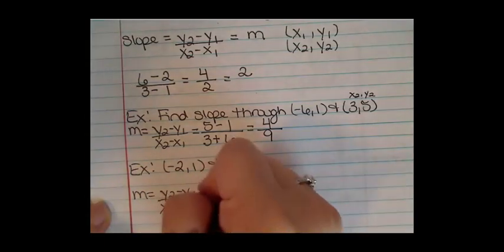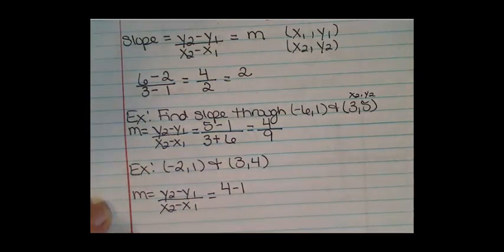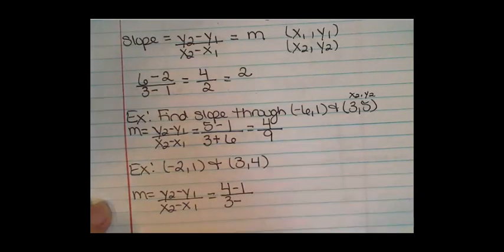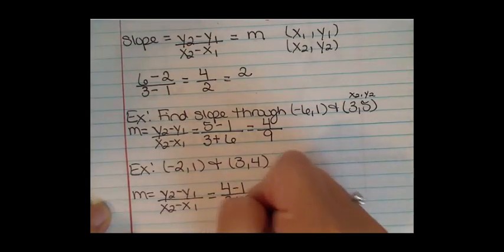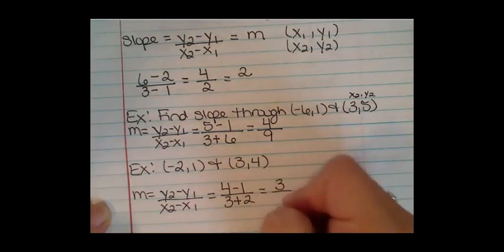So we have 4 minus 1 over 3 minus a negative 2, so it'll be plus 2. 4 minus 1 is 3. 3 plus 2 is 5.